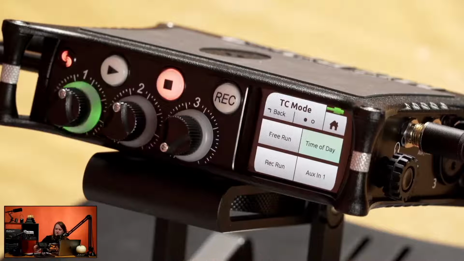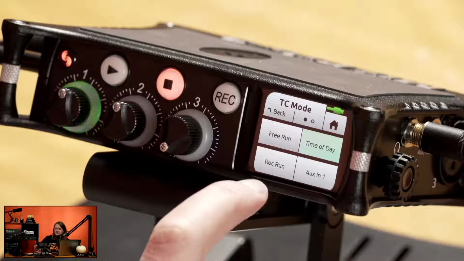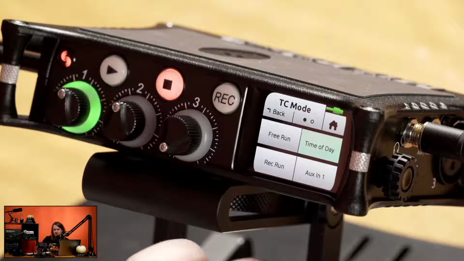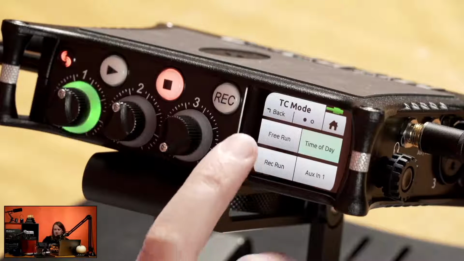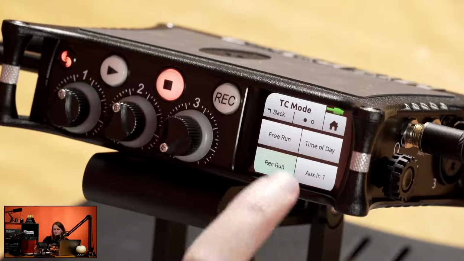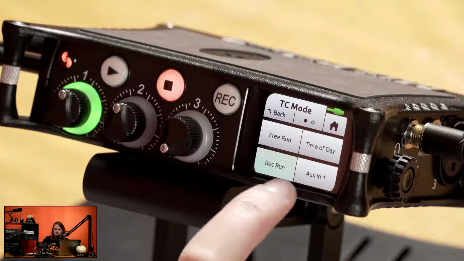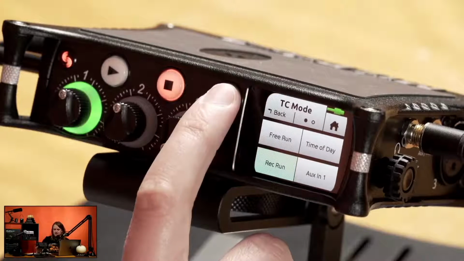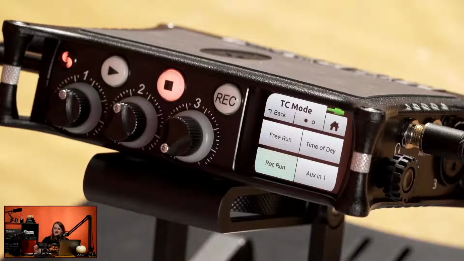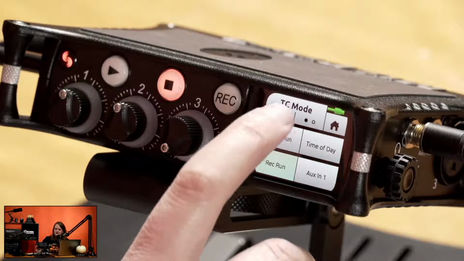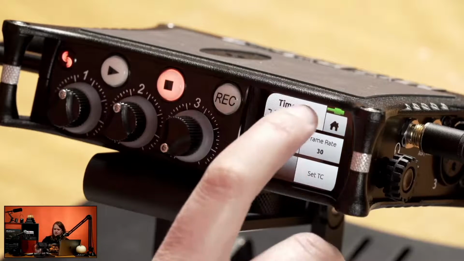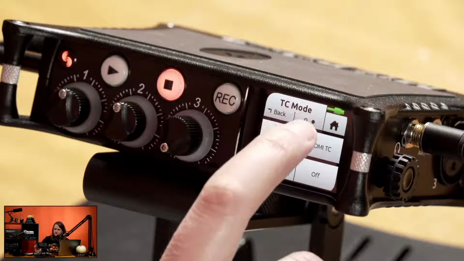If I wanted to make this one a master clock, and I wasn't running with a camera, if this was just for an audio recording, you could do record run. Record run has the timecode begin at 0000, and as soon as you hit the record button, it starts counting.